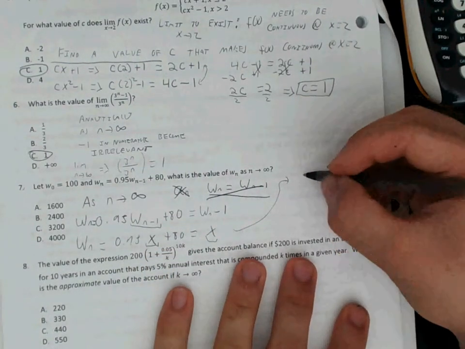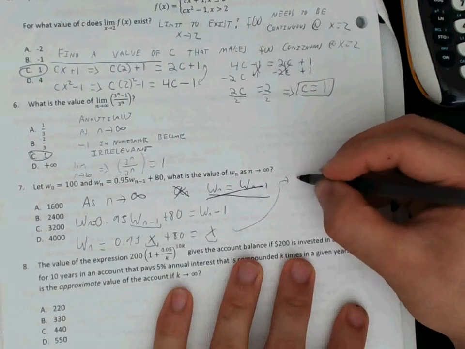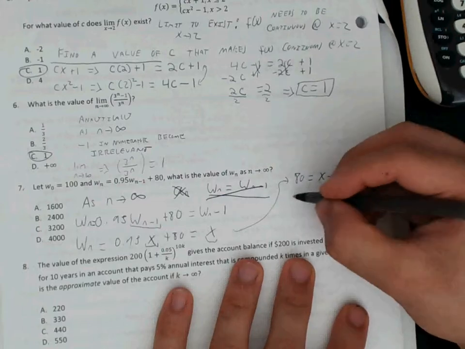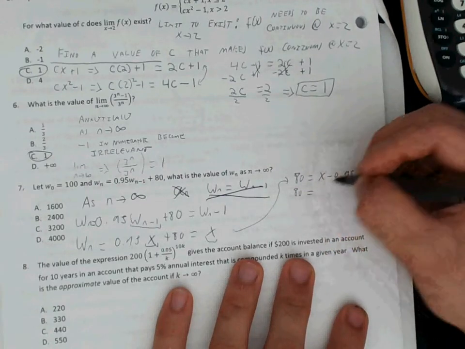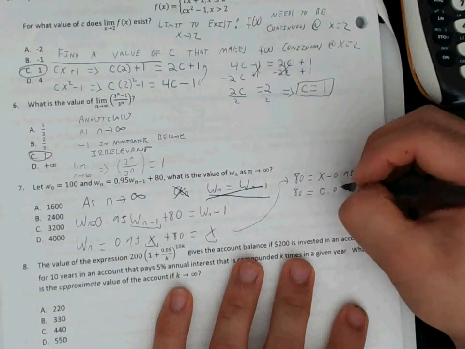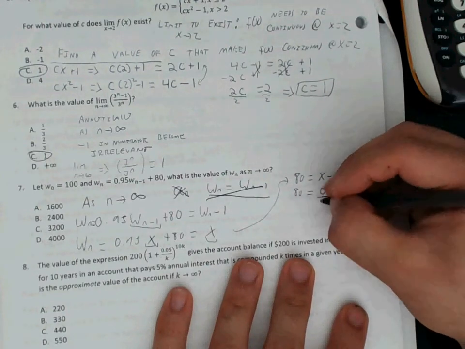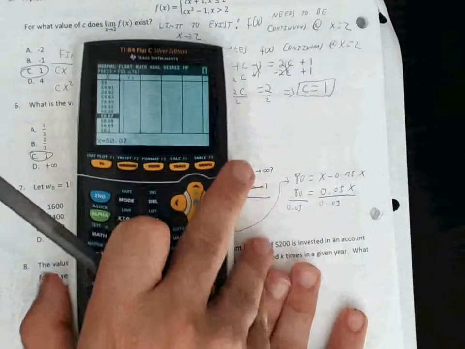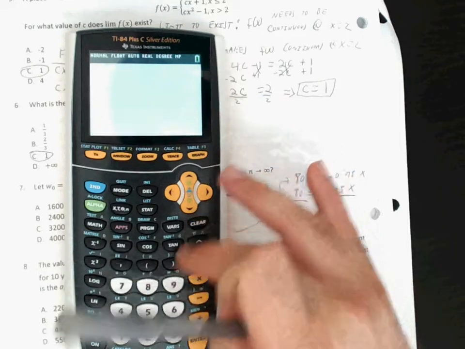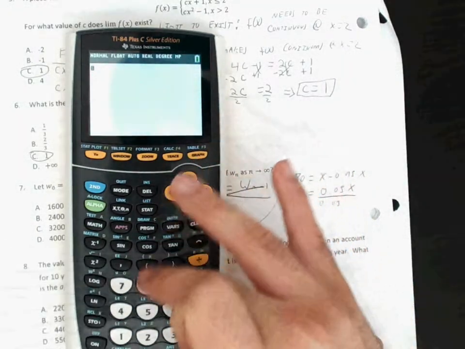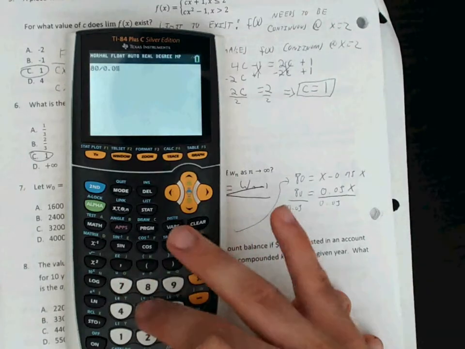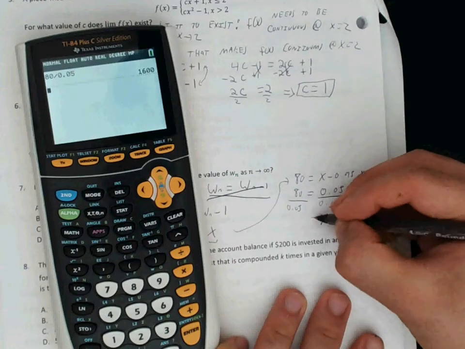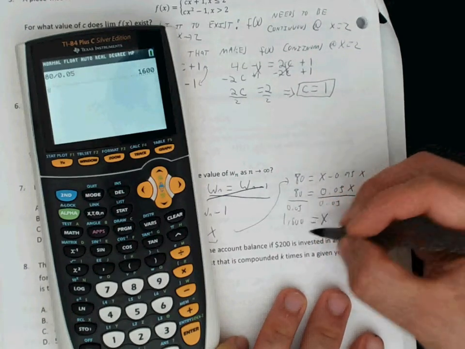First of all, we can subtract 0.95x from each side, and we have 80 is equal to x minus 0.95x. So 80 is equal to 0.05x. And we divide each side by 0.05. 80 divided by 0.05 is equal to 1600. So x is equal to 1600.